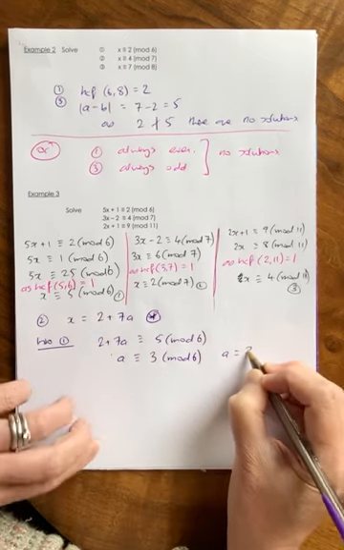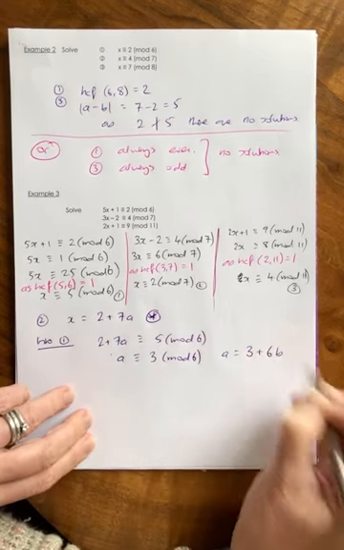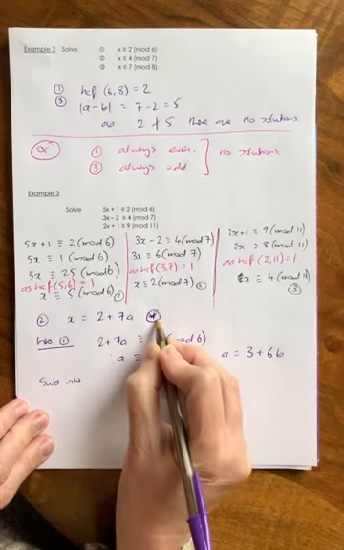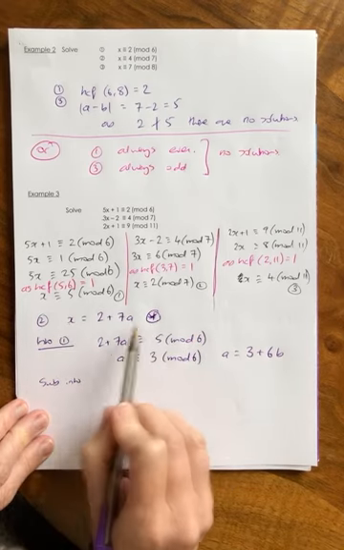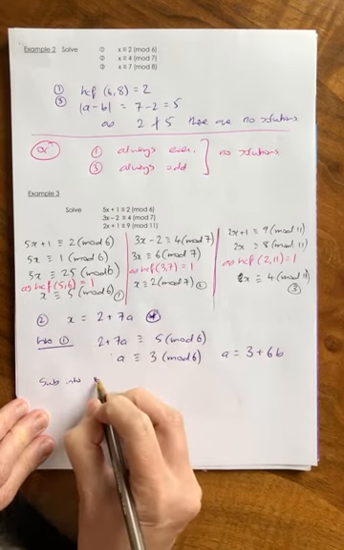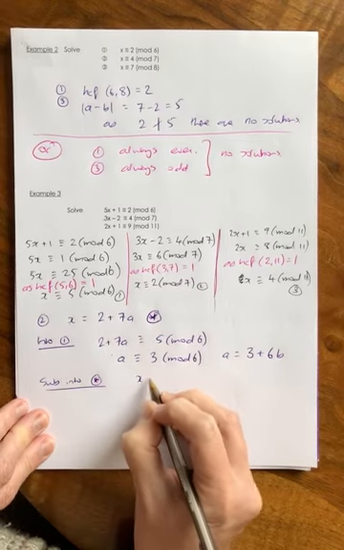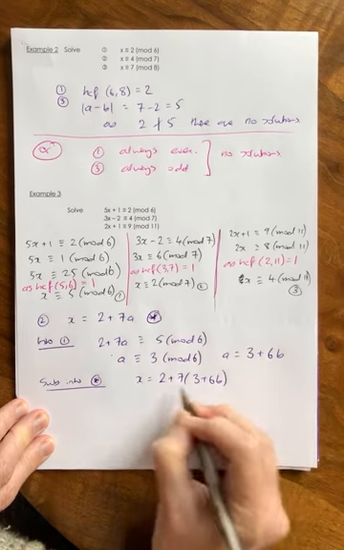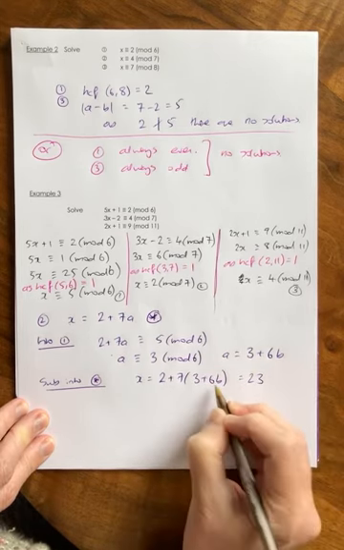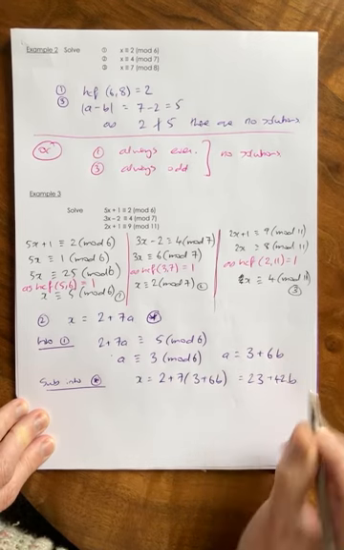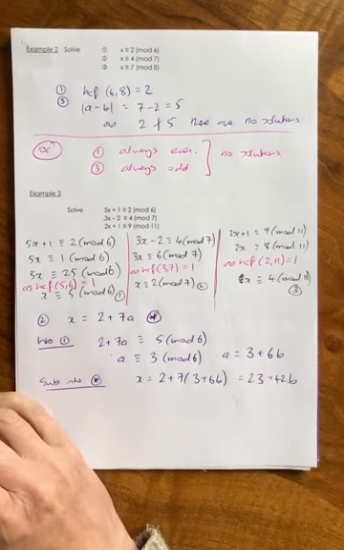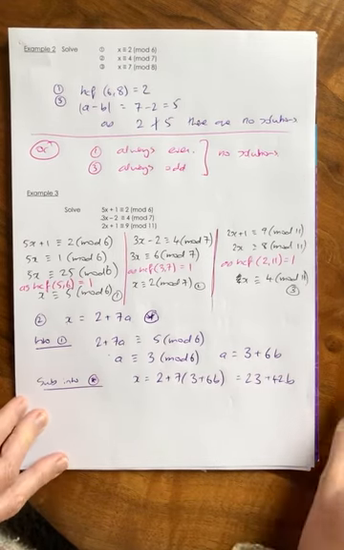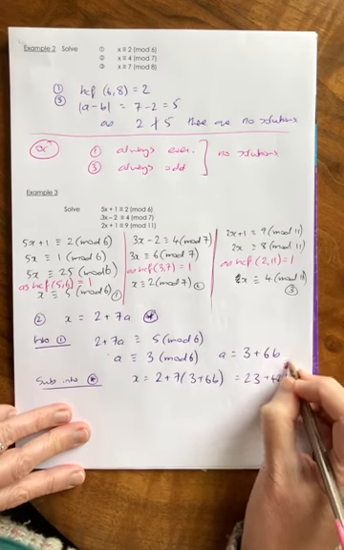So a is equal to 3 plus 6b. Put that into star, so instead of having an expression for x in terms of a, I'm going to have an expression for x in terms of b. X is equal to 2 plus 7 lots of 3 plus 6b. 21, 23 plus 42b. And now I'm going to call that double star.